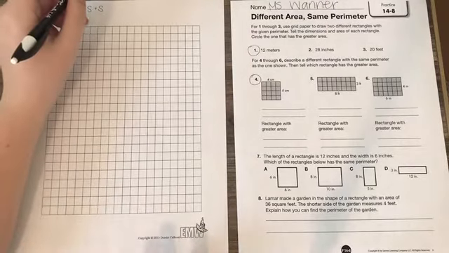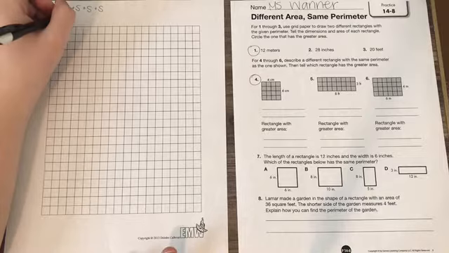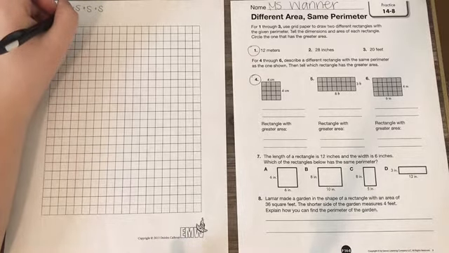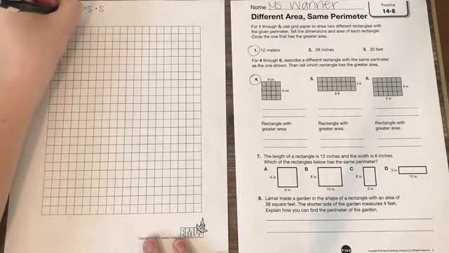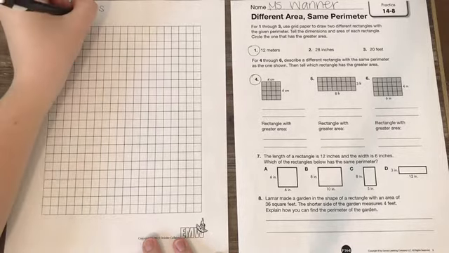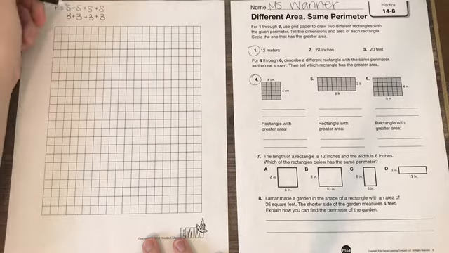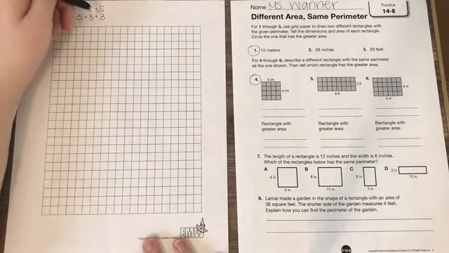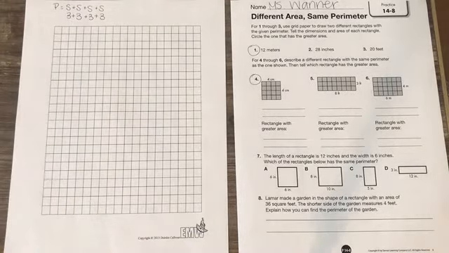But remember, we're doing a rectangle, so that means 2 sides must have the same unit of length, and the other 2 sides must also have the same unit of length. I know that if I add 3 plus 3, I get 6, and I know that 6 is half of 12, so I know that I can just do another 6. And so 3 plus 3 plus 3 plus 3 is 12. So now I'm going to draw that out on my grid.